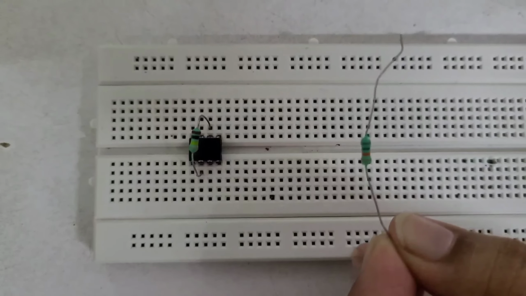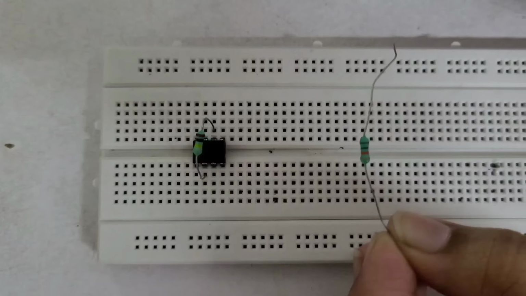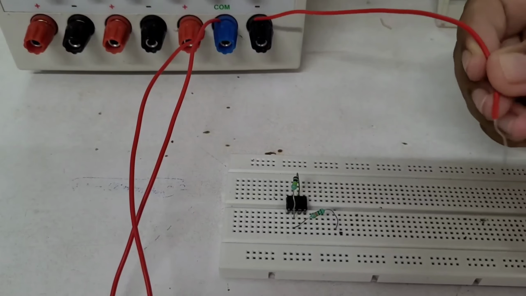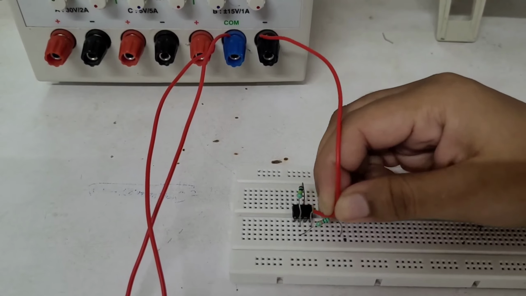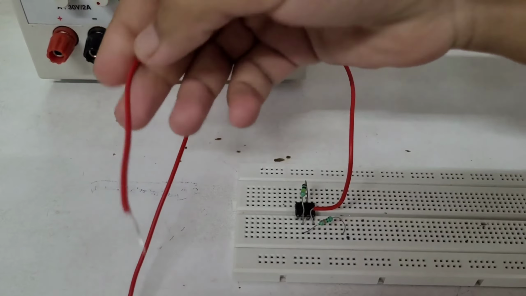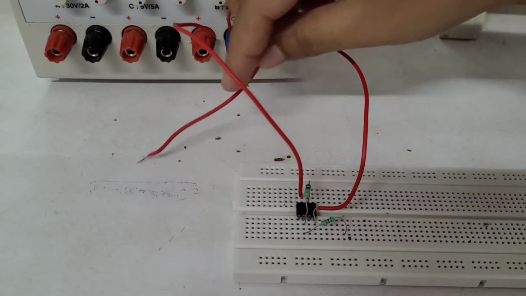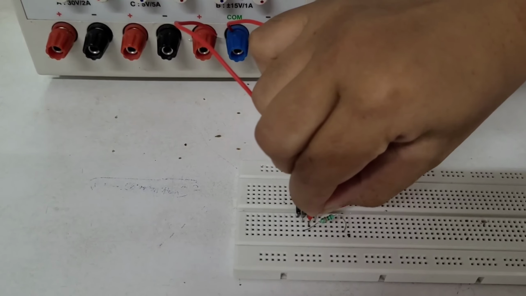Input resistor is connected between pin number 2 and the input signal. Minus 15 volt is given at pin number 4 and plus 15 volt is given at pin number 7 and the common ground is given to pin number 3.